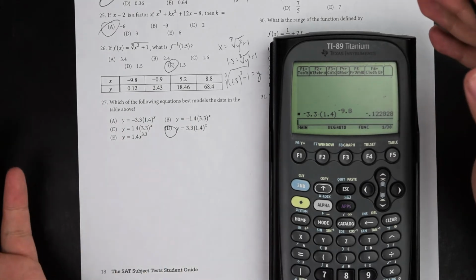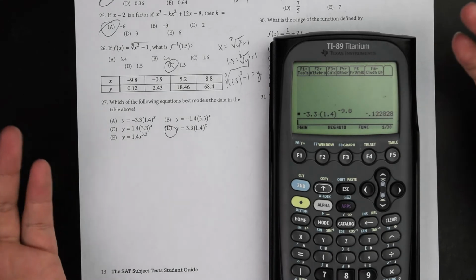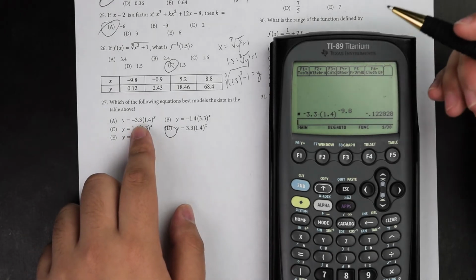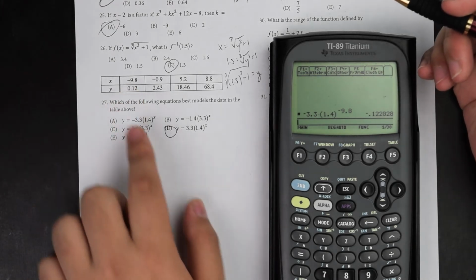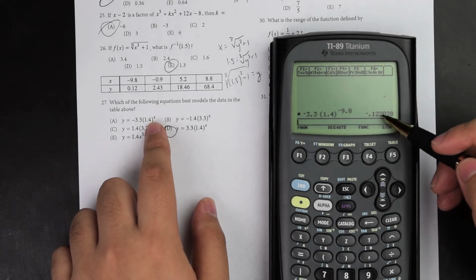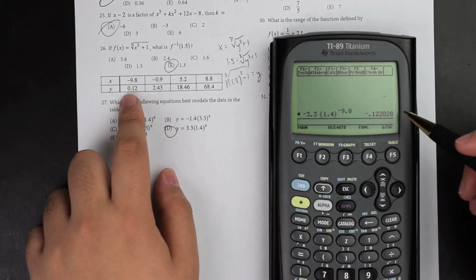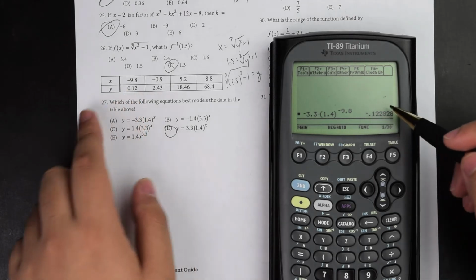So I decided to start with A, because why not? I don't know what the answer is going to be in the end, so I thought maybe A would be the best idea. I plugged in negative 9.8 into this equation, and this is the value I got: negative 0.122028. It's very close to the y value on this chart, but it's a negative version.